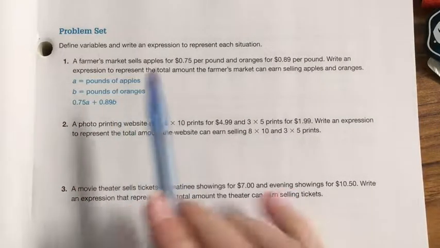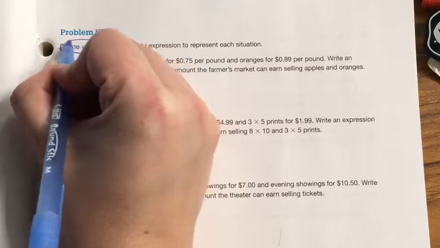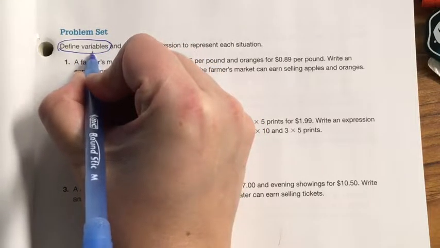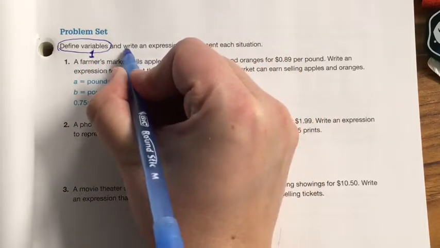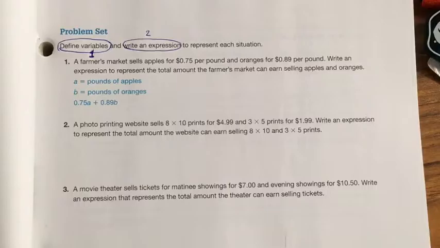So this is talking about, there are two things you need to do on this lesson. So the first part is to define variables. I want you guys to circle that and then put a 1 by it. So step 1, define the variables. Step 2, write an expression, which means that if you do not do one of those, you only have half of what you were supposed to do on the problem.